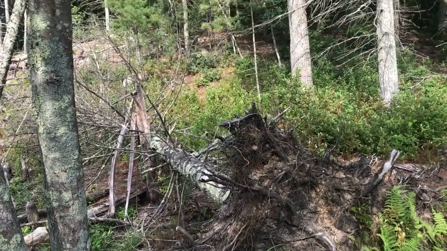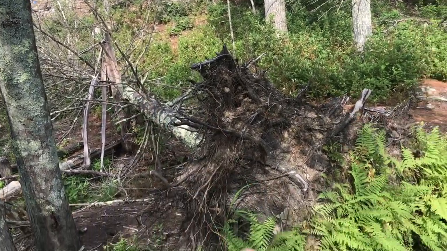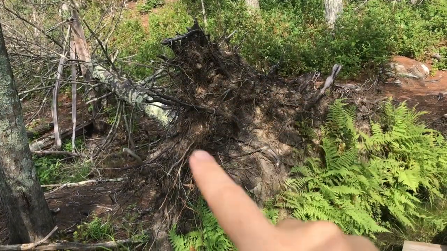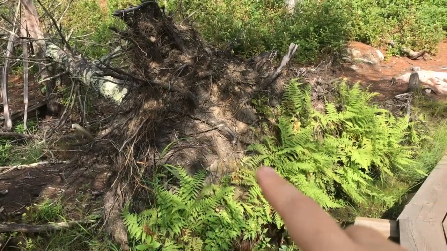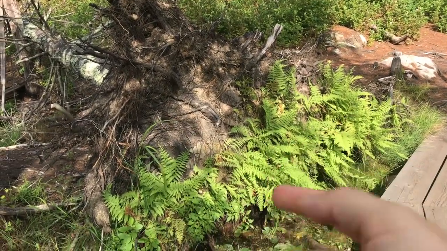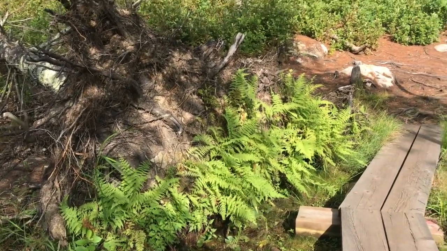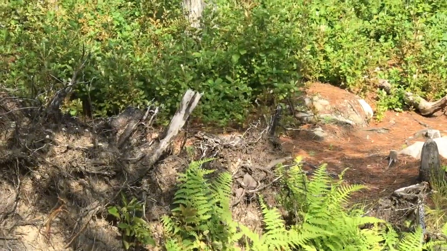So here's that tree again, and here are the roots that you can see. You can see not only physically how much soil those roots must have been holding on to, and you can see now that they've provided a space for these ferns to start to grow out of on the underside of the tree.